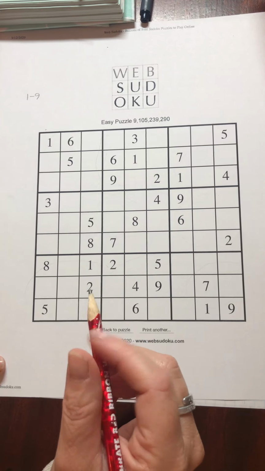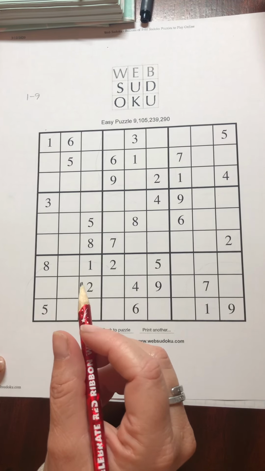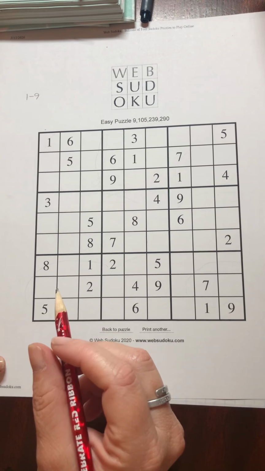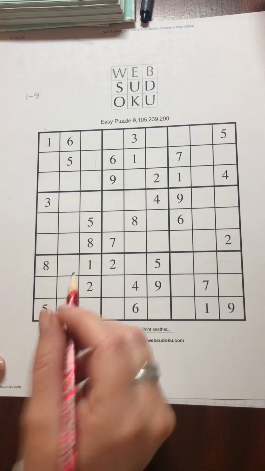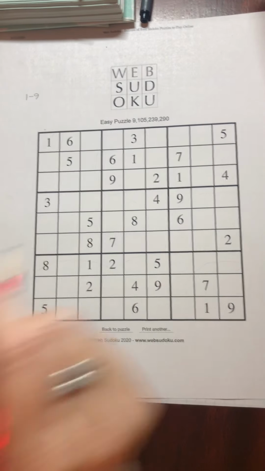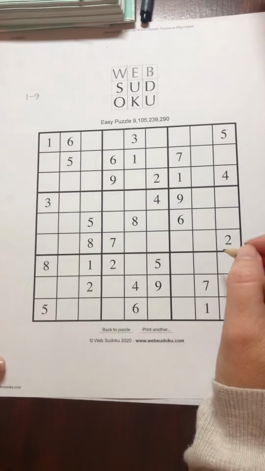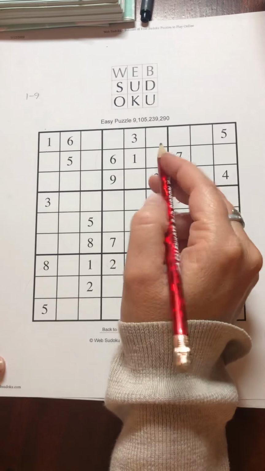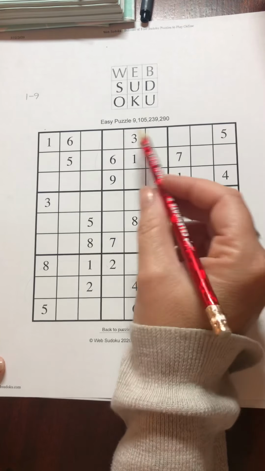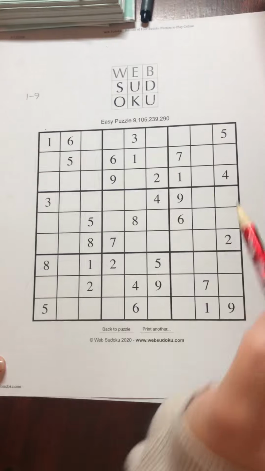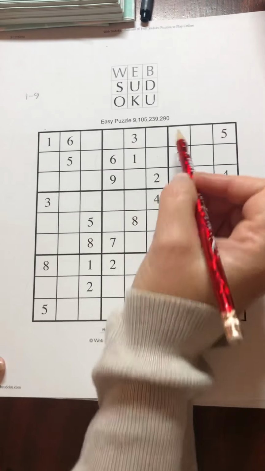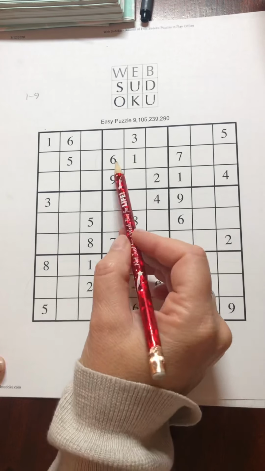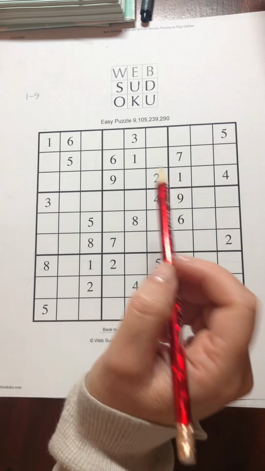So I'm going to help you get started, and then your assignment is going to be to finish this on your own. So, I like to pick a box that has a lot of numbers. That's where I like to start. So I notice that this middle box has 1, 2, 3, 4, 5 clues. So I'm going to start there, okay?